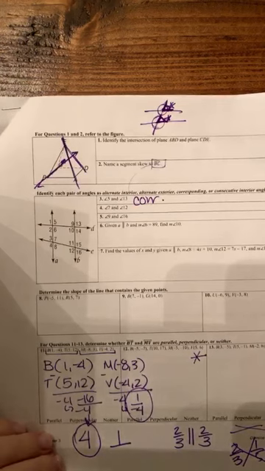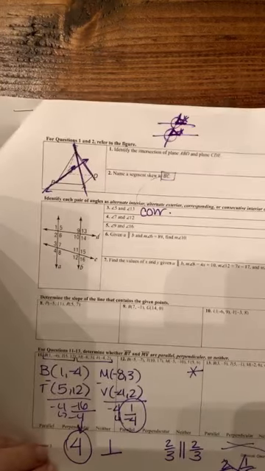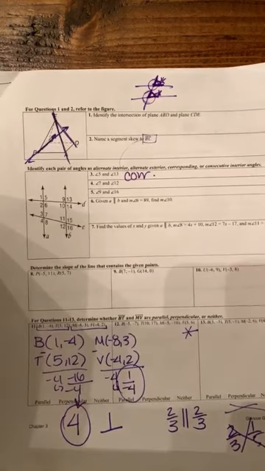Are we back? You're here now? We're all here. You should be there.